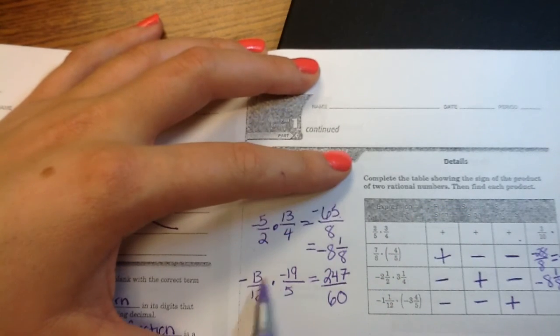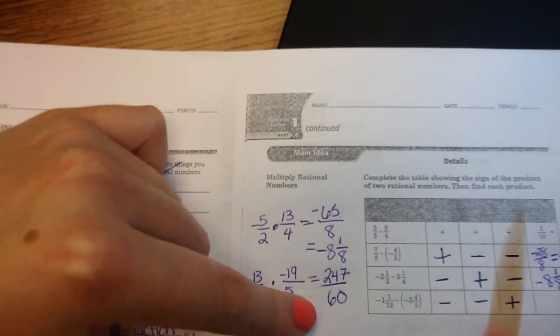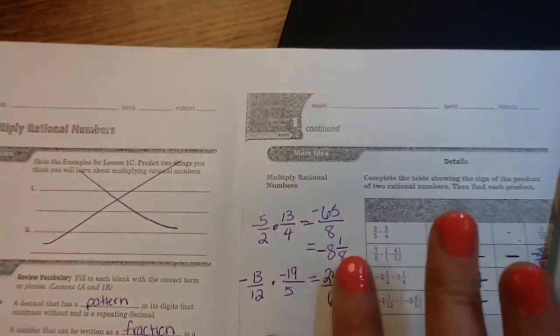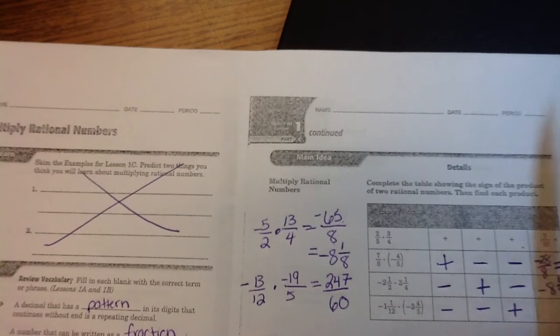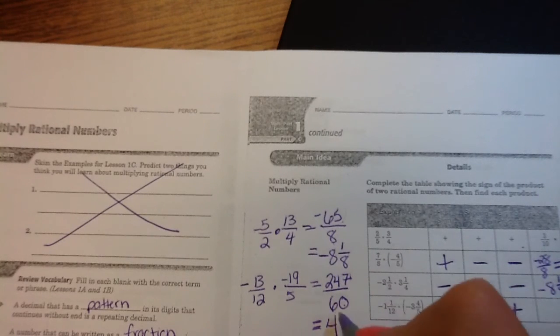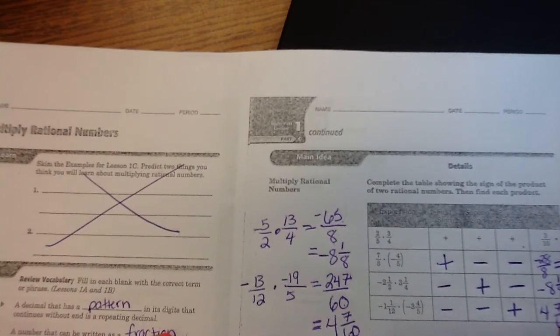My answer is positive. Now I've got to think about how many 60s fit into 247. Well, we can think about this a little bit smarter here. How many 6s fit into 24? Well, 6 times 4 is 24, right? So 60 times 4 is 240. So I know there's 4. 60 times 4 is 240, and it takes me 7 more to get to 247, so 4 and 7 sixtieths. So my final answer, 4 and 7 sixtieths.